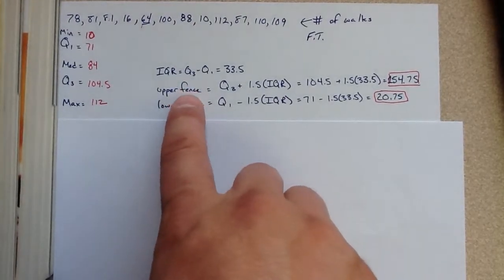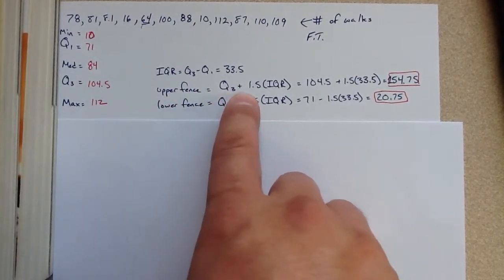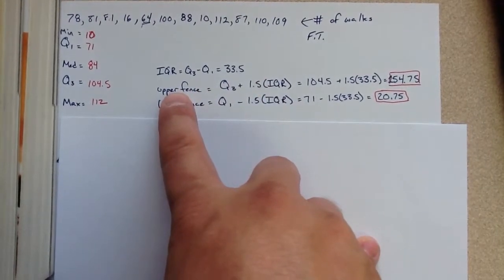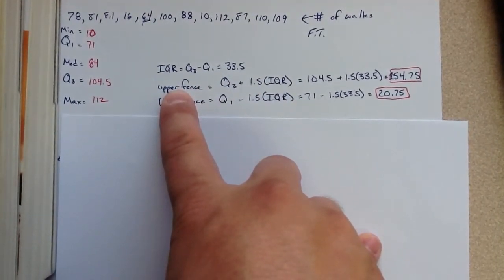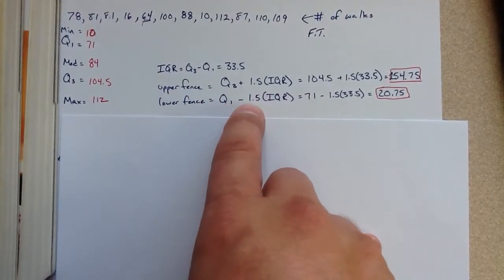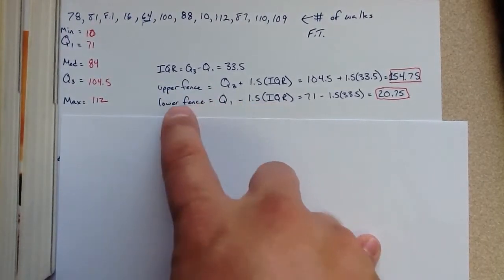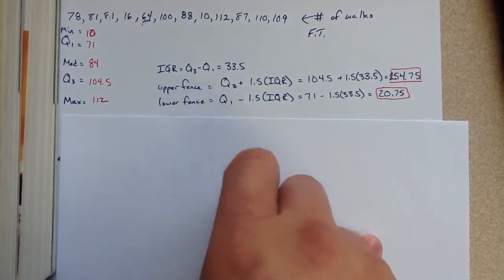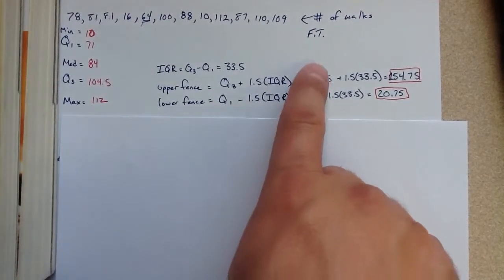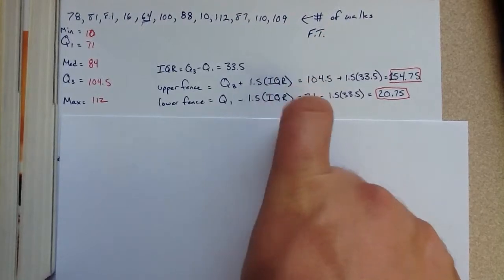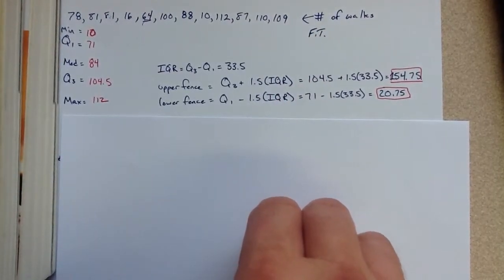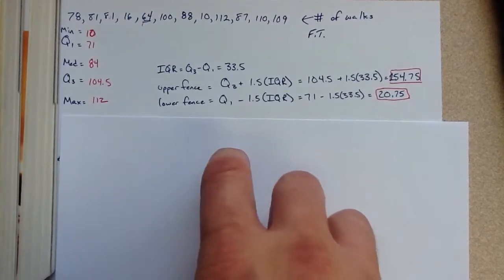And so this calculation of Q3 plus 1.5 times the IQR gives us what's called the upper fence. Anything greater than the upper fence is an outlier. And Q1 minus 1.5 times the IQR gives us what's called the lower fence. So anything smaller than that would be an outlier. For this particular data set, which is the number of walks in the last 12 years of Frank Thomas's career, does it have any outliers?